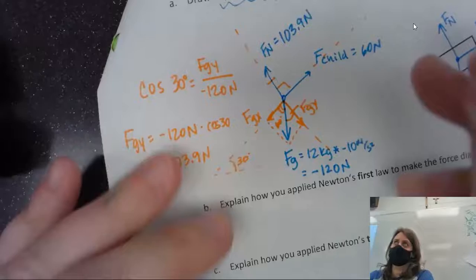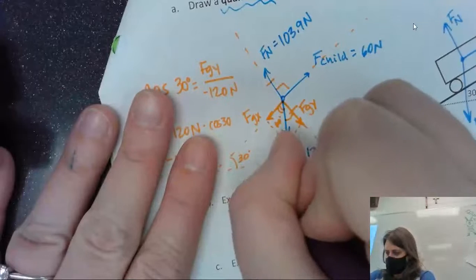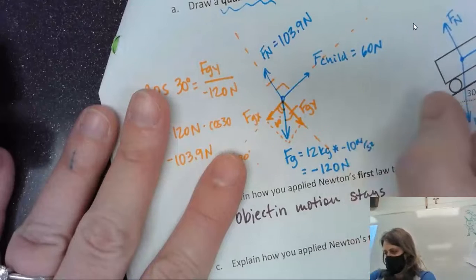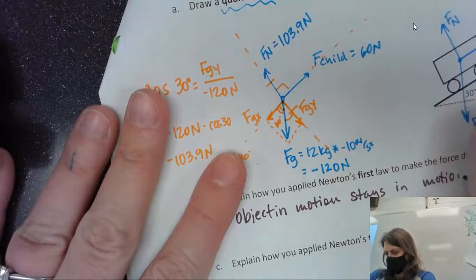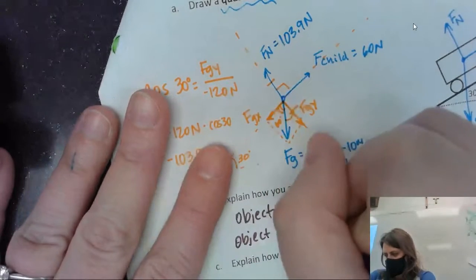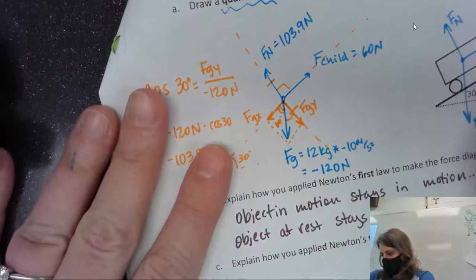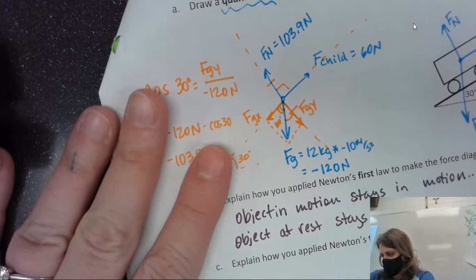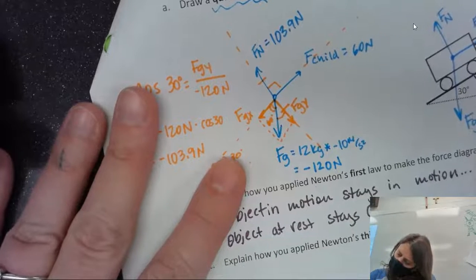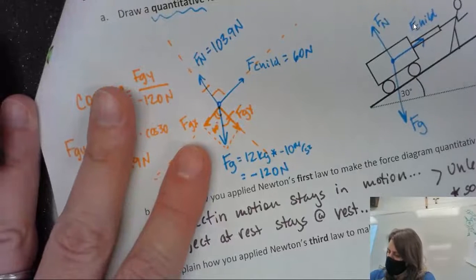So let's just jot down: object in motion stays in motion. Yeah, so I'm going to write on here, forces that are balanced stay balanced without other forces.